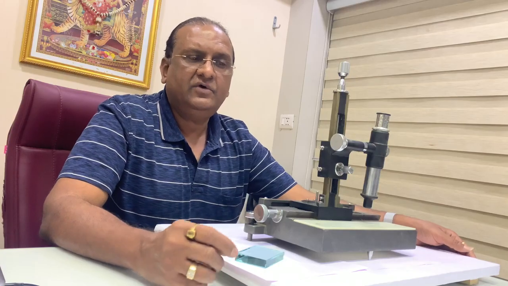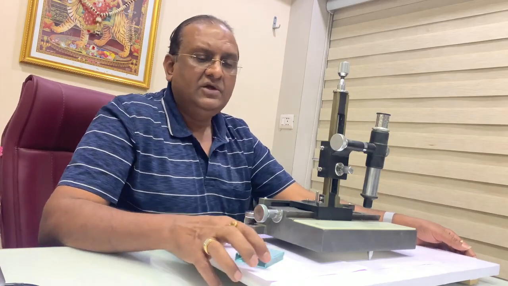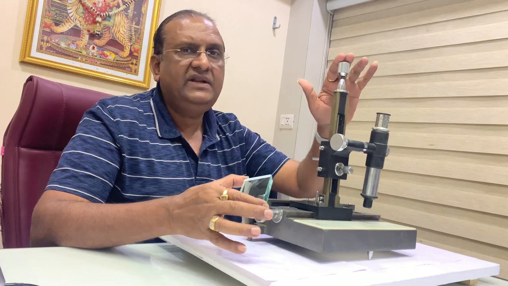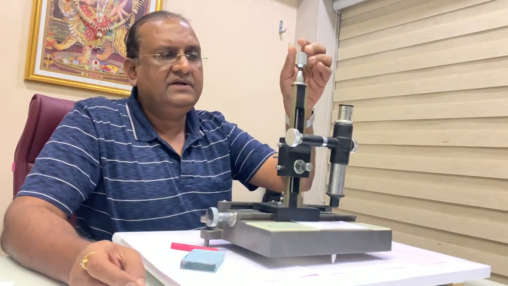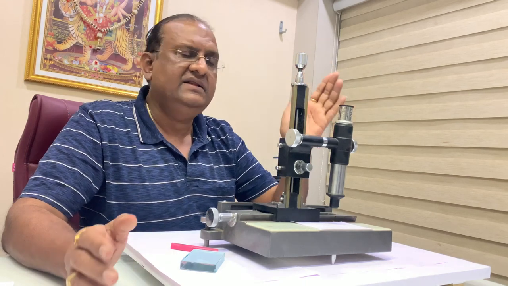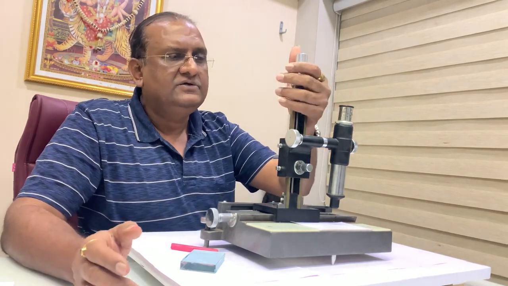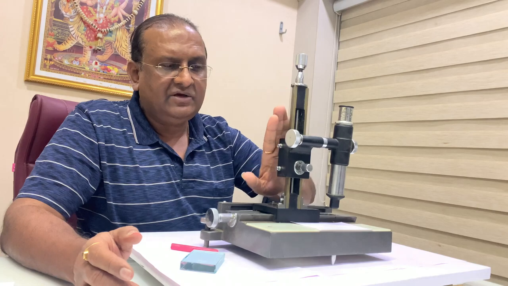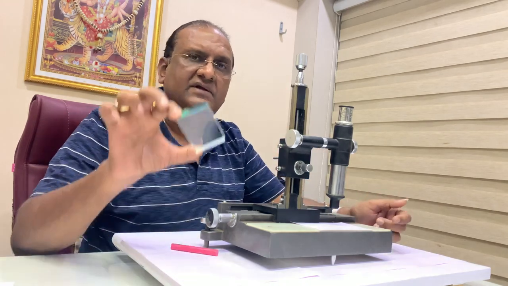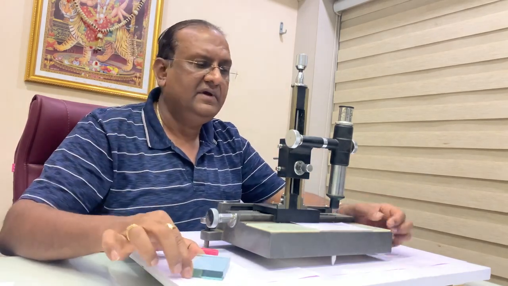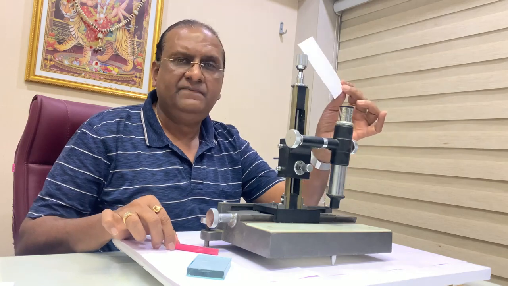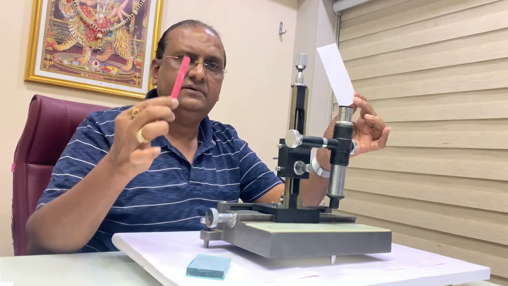Now we are performing the experiment to find out the refractive index of a glass slab using a traveling microscope. Now the apparatus and the material required in this experiment. So first, that is the traveling microscope, the glass slab, a plain paper and a chalk stick.